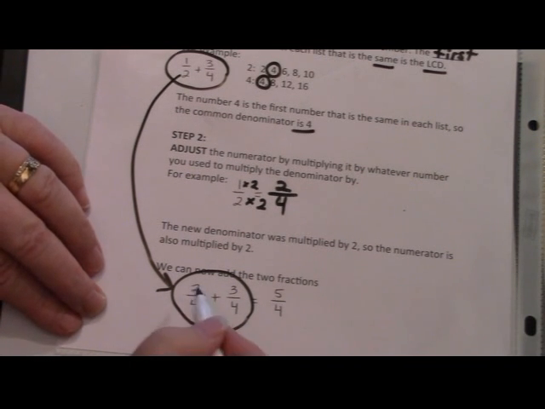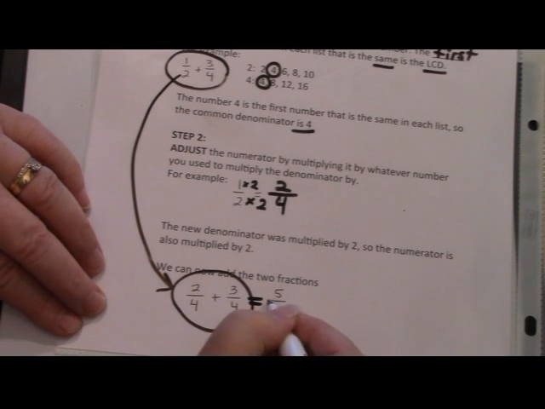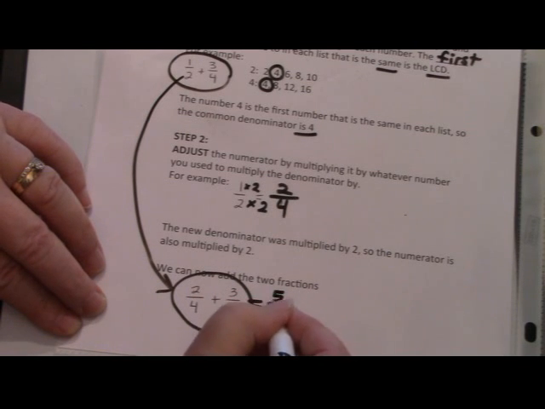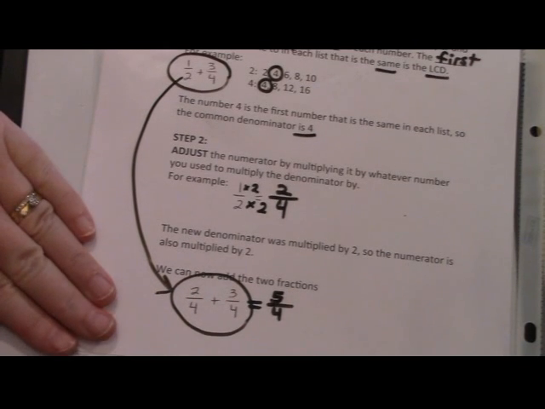Now I can add them. 2/4 plus 3/4 equals, and I know I'm going to keep my 4, and I'm simply going to add 2 plus 3, and that gives me 5/4. I cannot add these until I had the same common denominator.